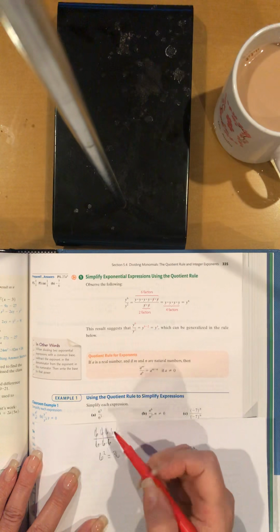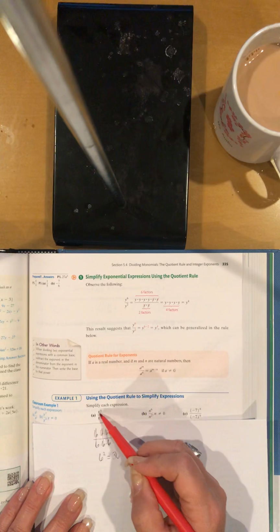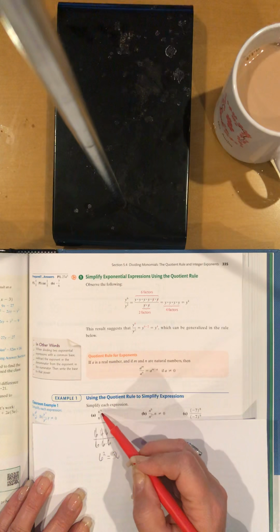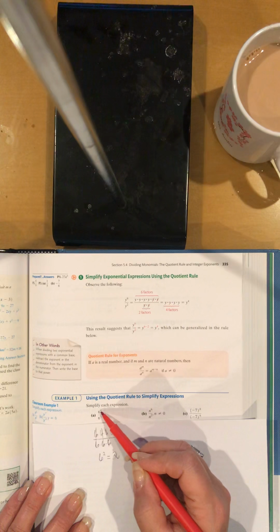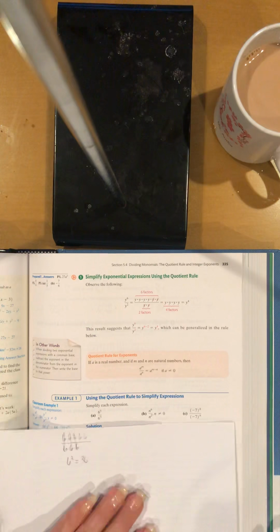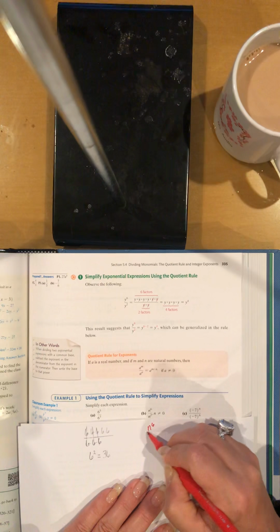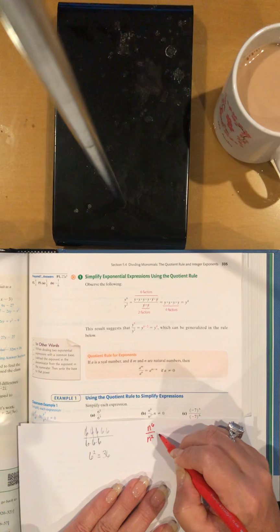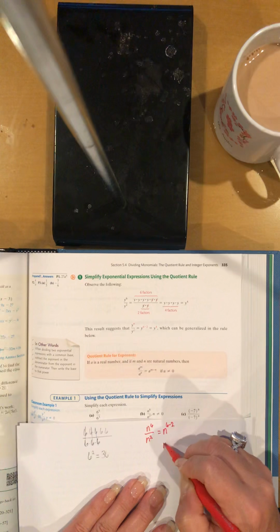Okay, you could also apply the rule. If the bases are the same and you're dividing, what you do is subtract the exponents. So 5 minus 3 is 2. You keep the base the same and subtract 5 minus 3, which is 2. And that's the rule we're going to be using. So for B, you have n to the 6th over n to the 2nd. You're going to keep the base the same and subtract 6 minus 2, which is 4.